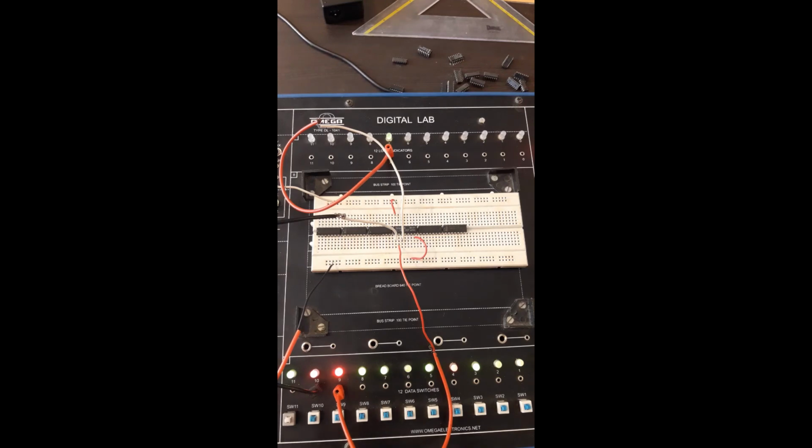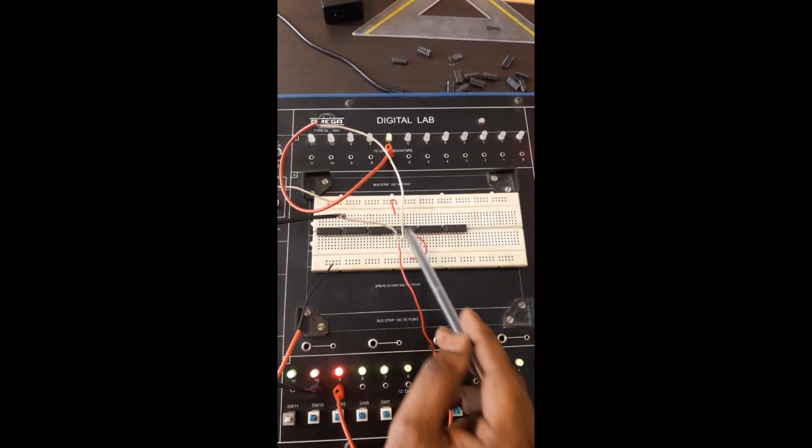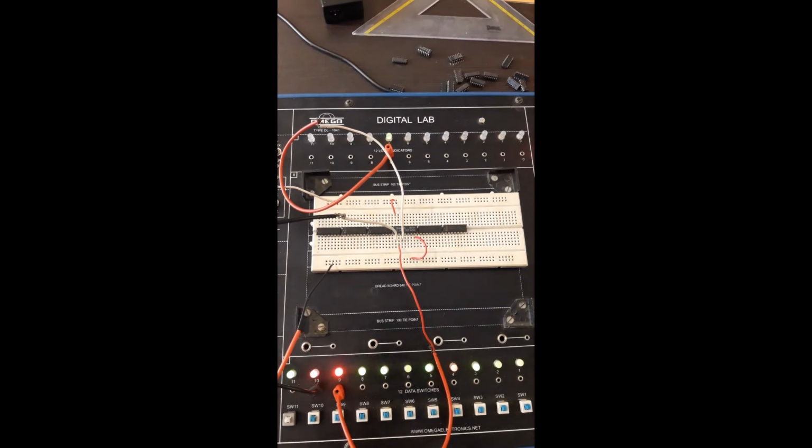So this is how we can verify all the gates before using the gates or ICs for a particular circuit. To build a complicated circuit, you must verify the IC before you use it in practical applications. So this is how we can easily verify all the ICs, and observe whether the IC is working properly or not. So this was the experiment for today's lab. Thank you everyone.